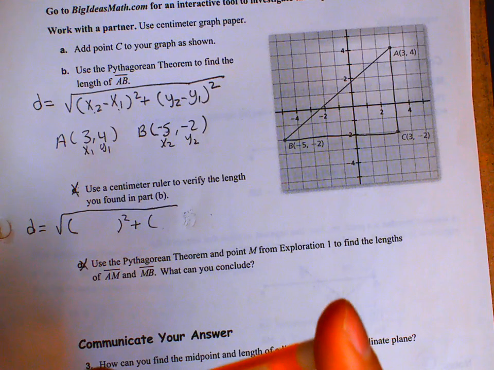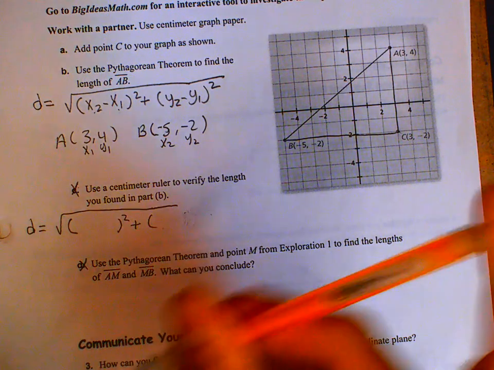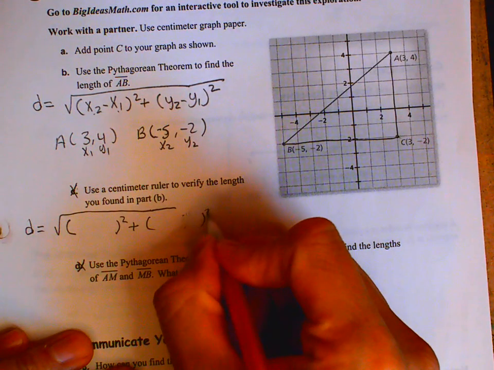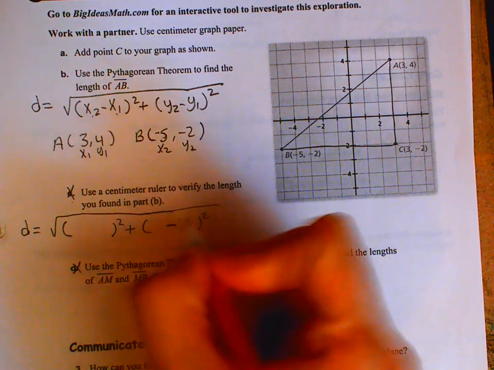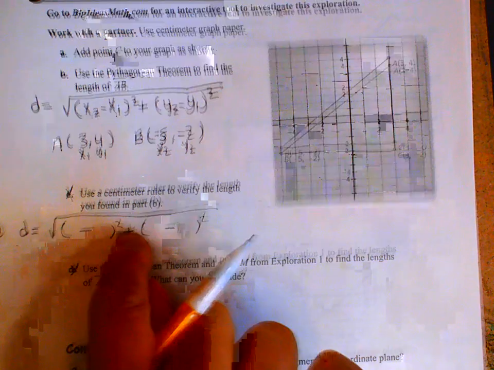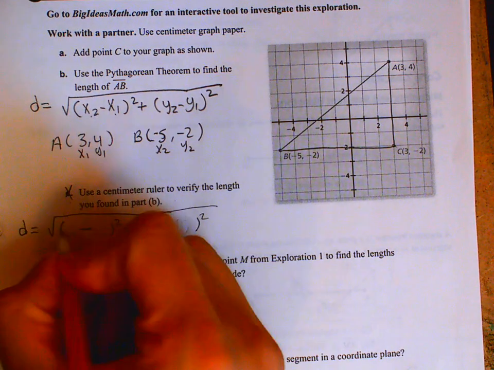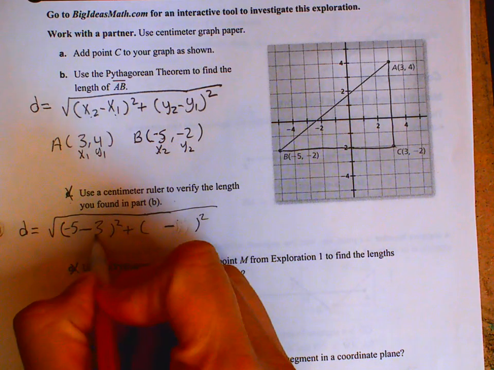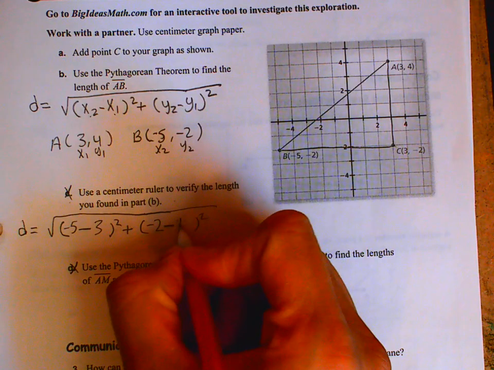Okay, I'm back. So I would set it up like this, with your minus signs right there. That way you don't forget anything, because sometimes you forget the square, sometimes you forget the add, sometimes you forget the minus signs. So x2 is -5, x1 is 3, y2 is -2, and y1 is 4.